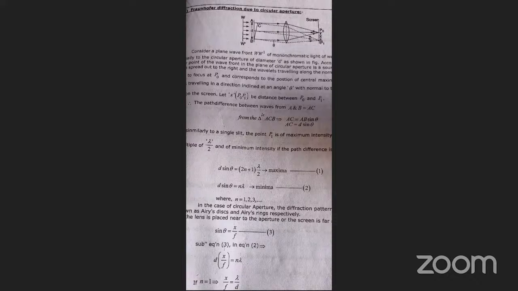Then D sin theta is equal to (2n plus 1) lambda by 2 for the maxima, and D sin theta is equal to n lambda for the minima, where n is equal to 1, 2, 3, and so on.